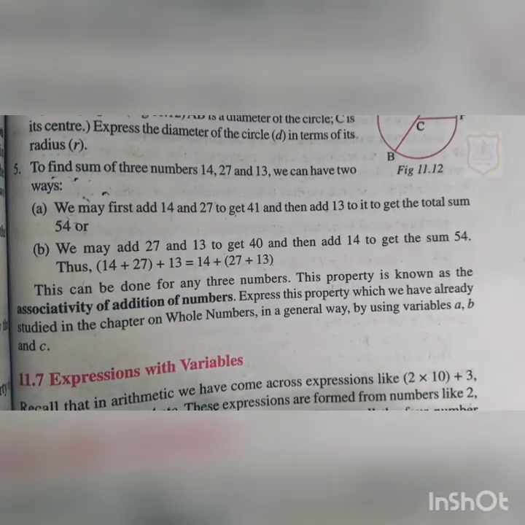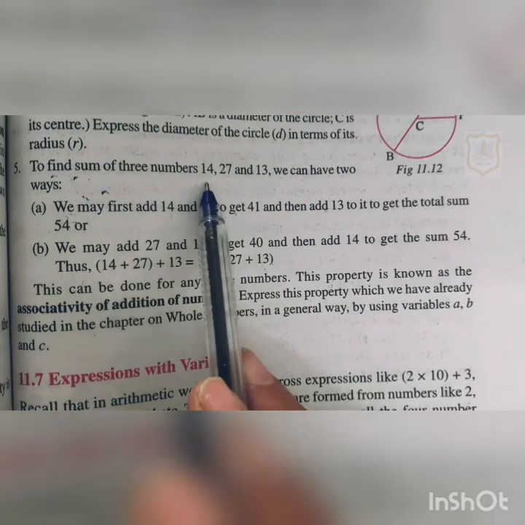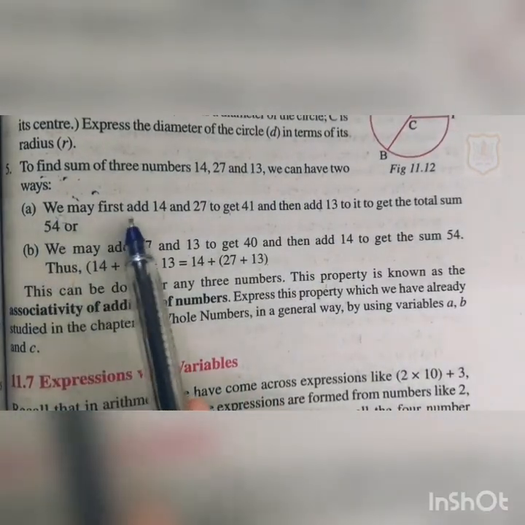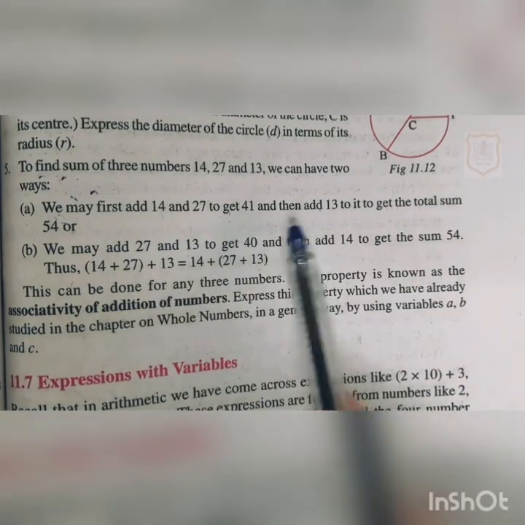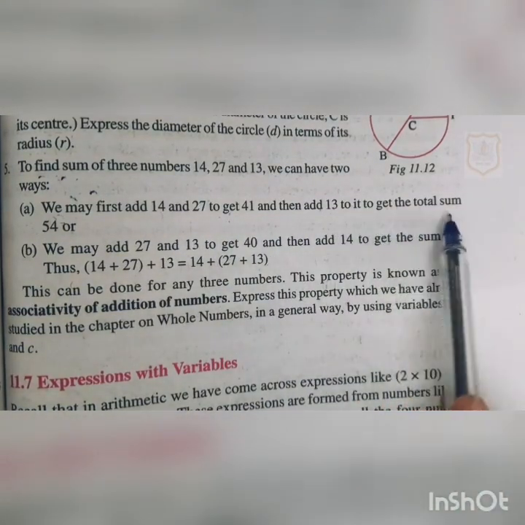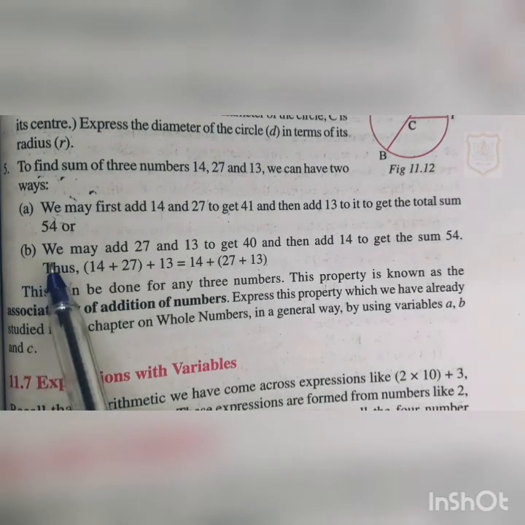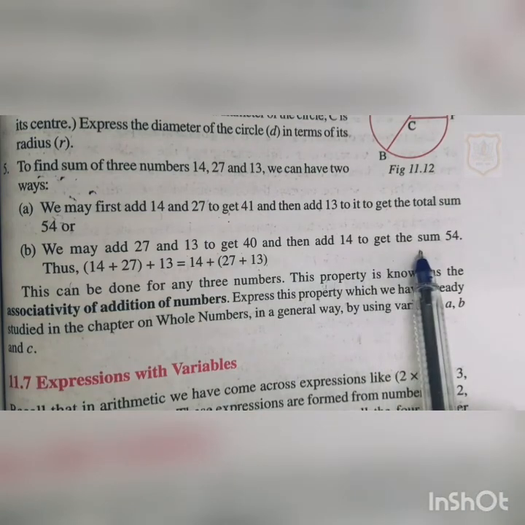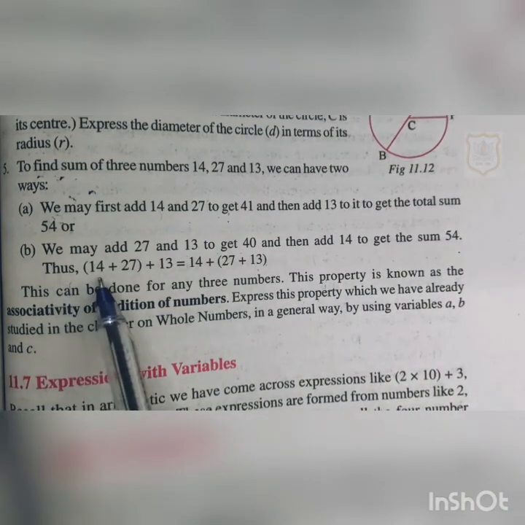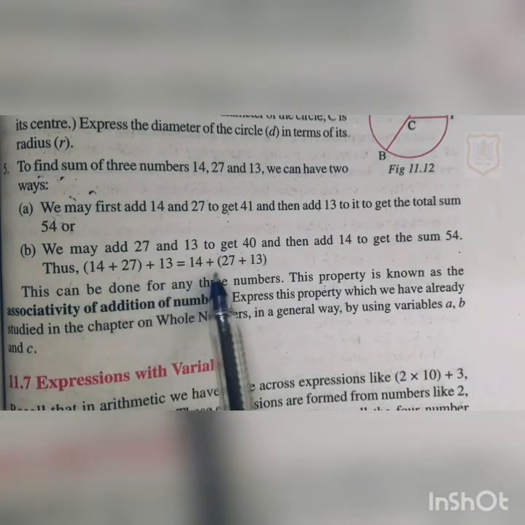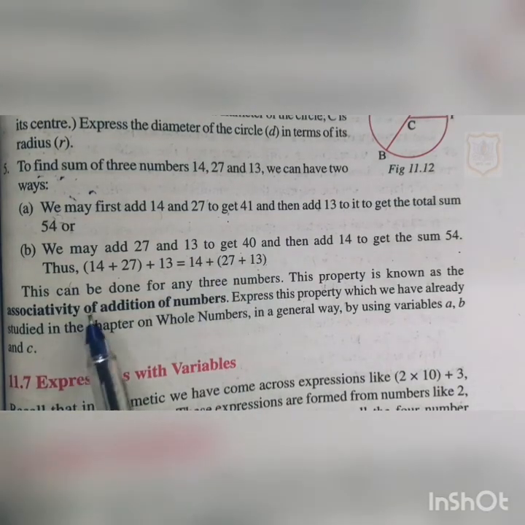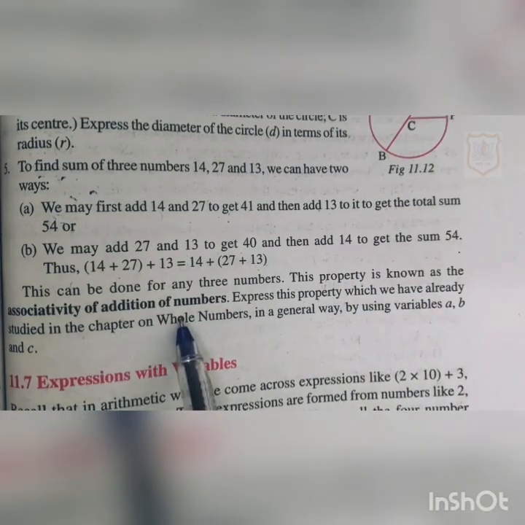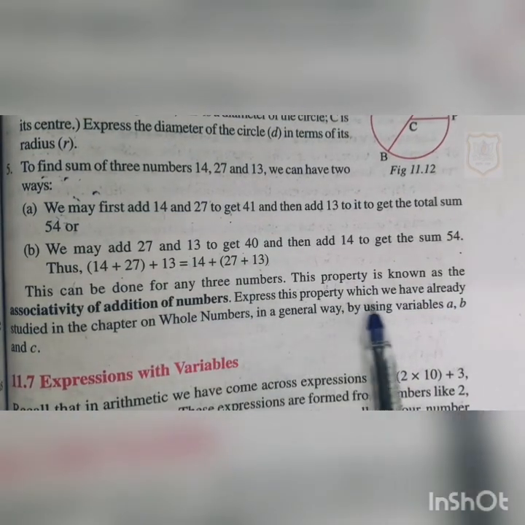Now question number 5. Find the sum of 3 numbers 14, 27 and 13. We can have 2 ways. We may first add 14 and 27 and get 41, and then add 13 to it to get the total sum 54. We may add 27 and 13 to get 40, and then add 14 to get the sum 54. Thus 14 plus 27 plus 13 is equal to 14 plus 27 plus 13 in either grouping. The addition can be done for these 3 numbers.